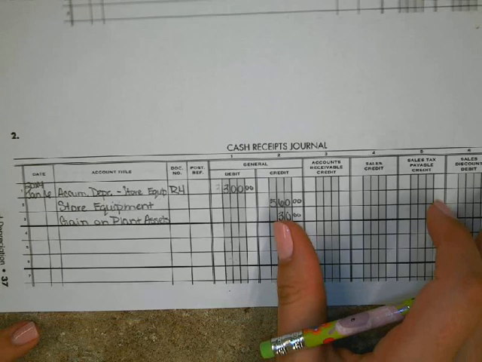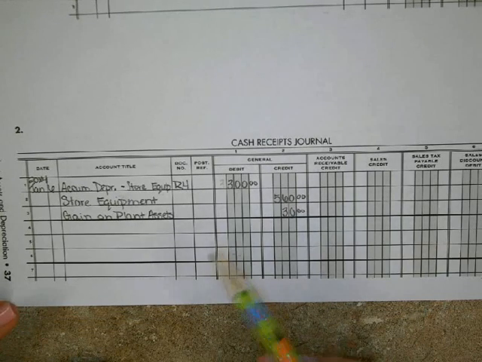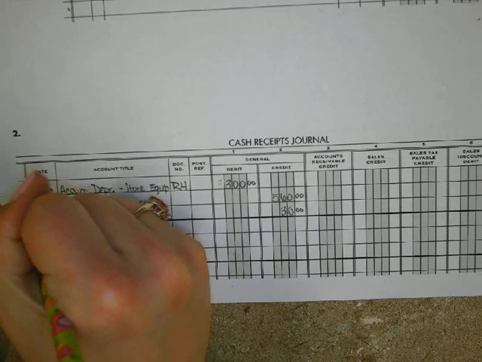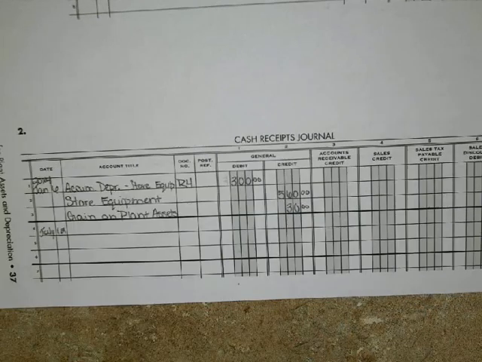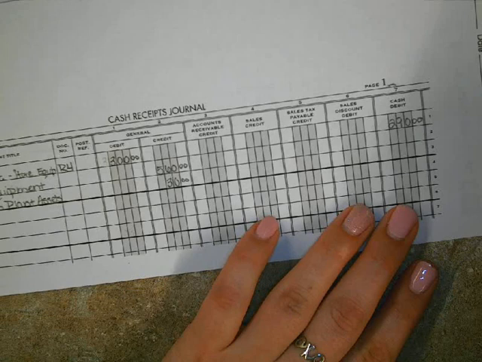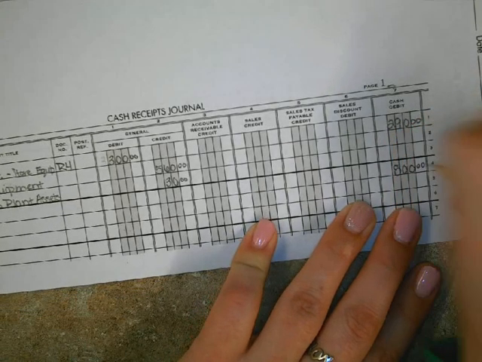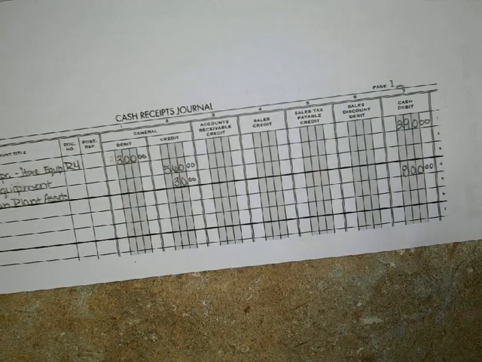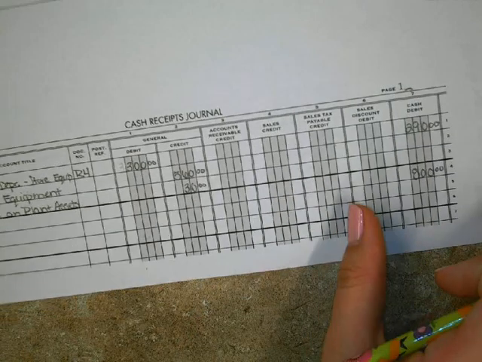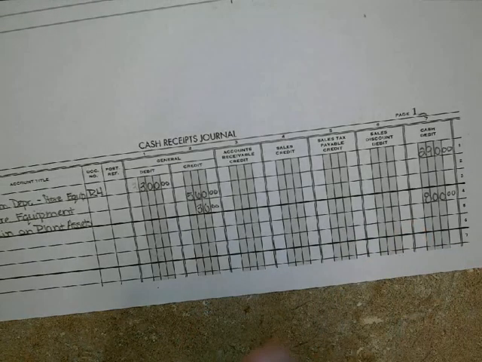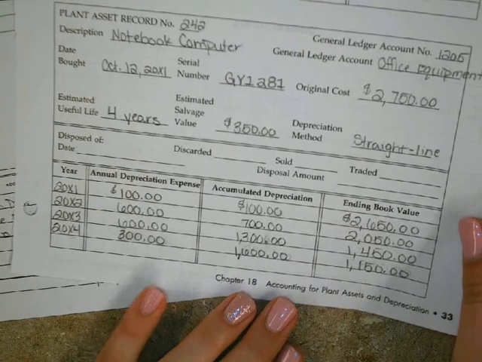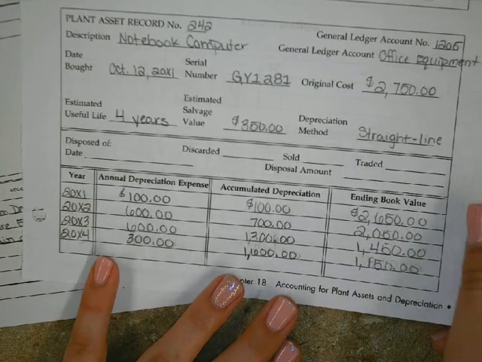Okay, and now we have to go back and we're going to look at our plant asset record sheet again. So here's something that's going to help us. Last time we did it a different way, so we're going to look at it differently for this plant asset. We see that the ending value of that 20x4 year is $1,150. Did we receive that amount? No, we only received $800 for that office equipment. So instead of a gain like we had last time, we're going to have a loss this time.